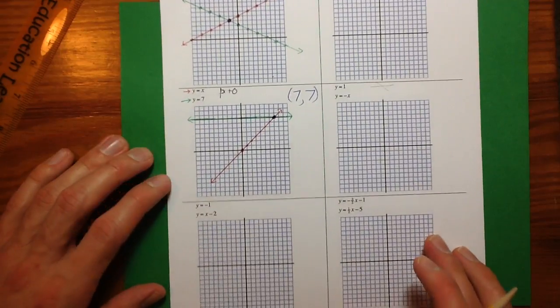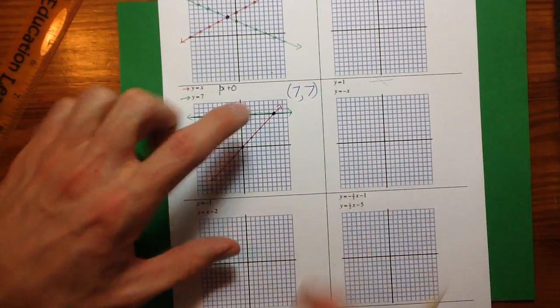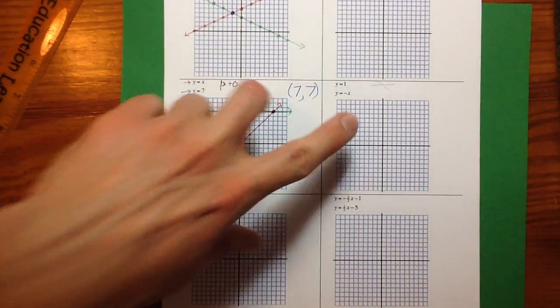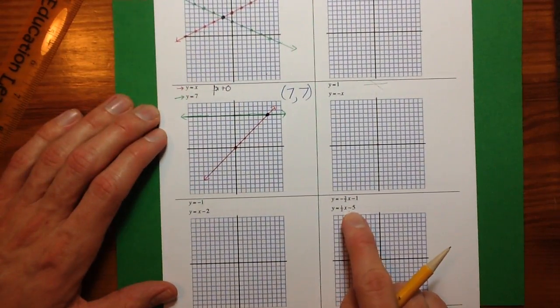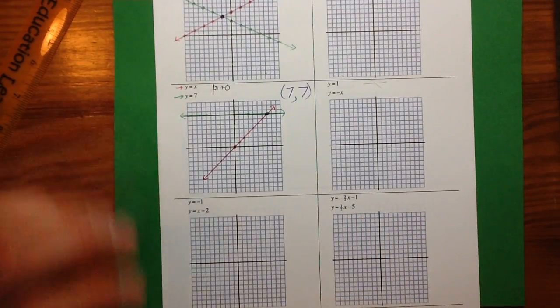I'm not going to give you too many more hints. These are kind of alike. These three are very similar. These three right here. And that one has a positive slope and a negative slope as well. So it's going to sort of make an X. Okay? There you go.